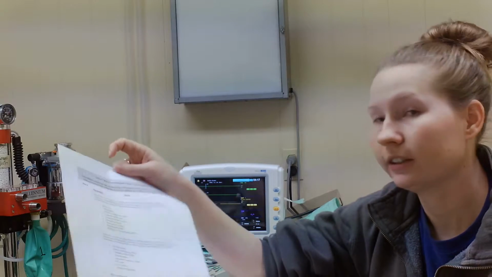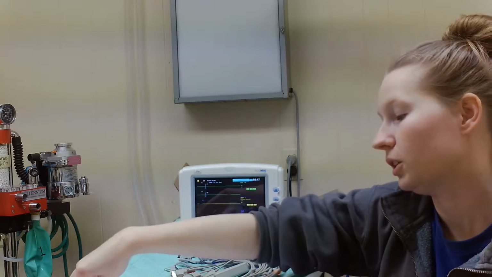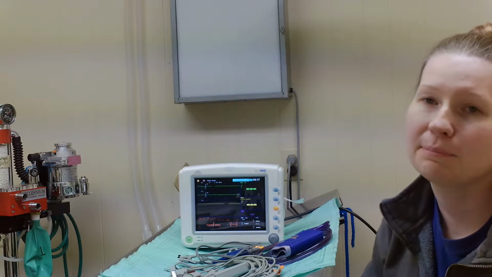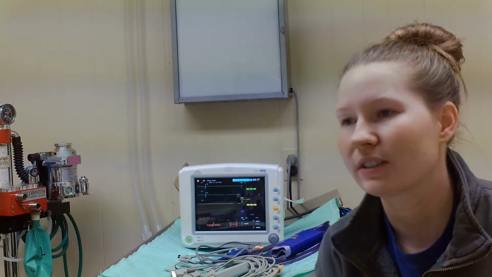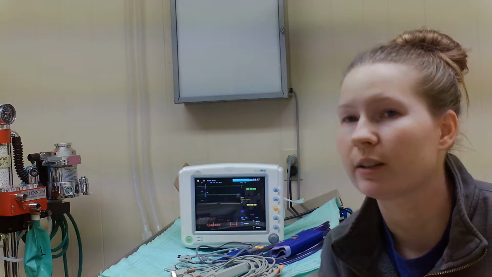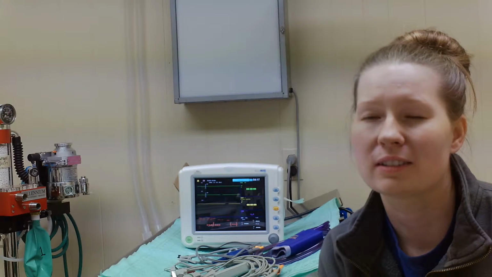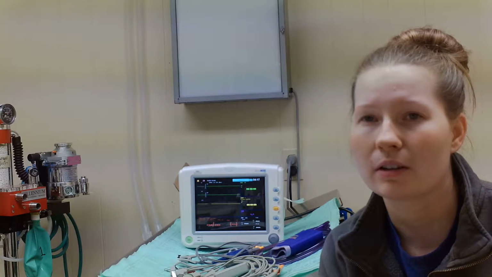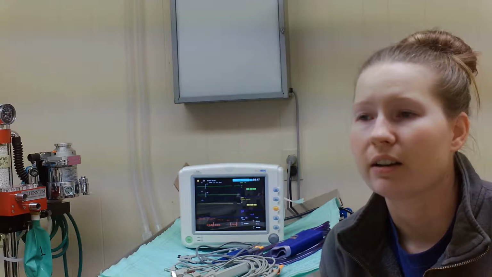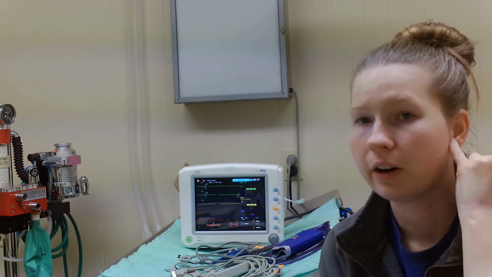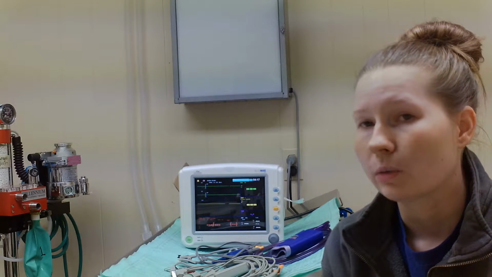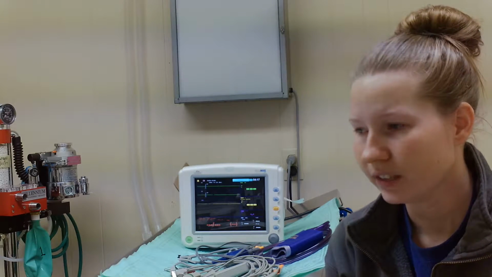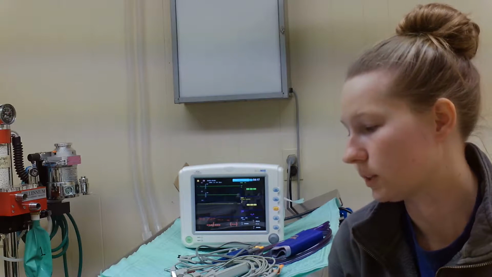Mucous membrane color. Normally you want nice pink, moist gums. Sometimes dogs, not typically cats, will have black gums, so it's a little more difficult to check their gum color. You can always check the pinna of their ear, between their toes, or even their tongue. Their tongue will be a good indicator of what color their mucous membranes are.